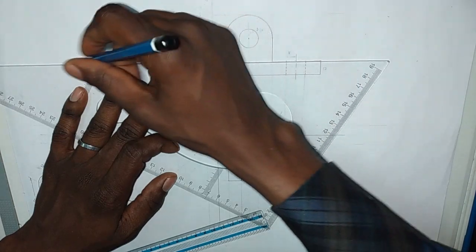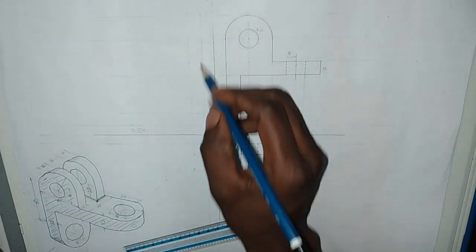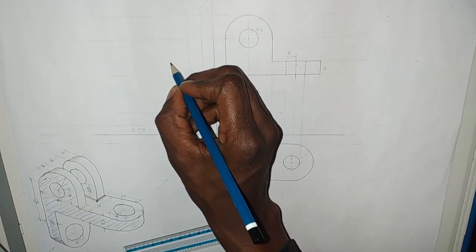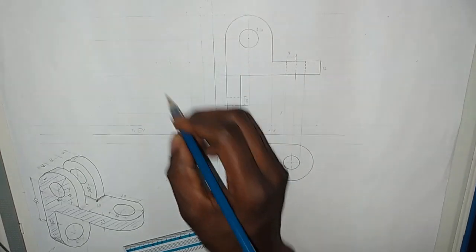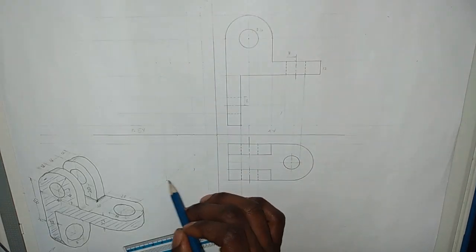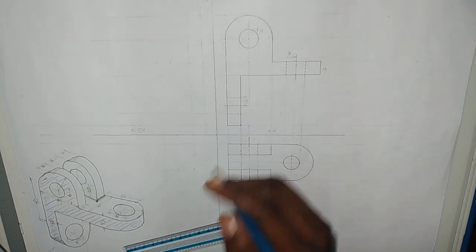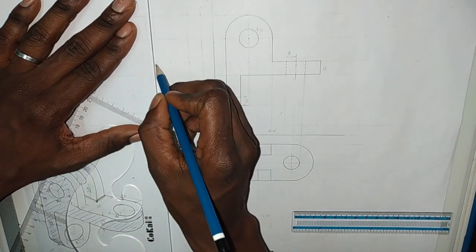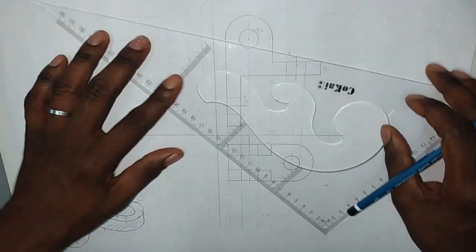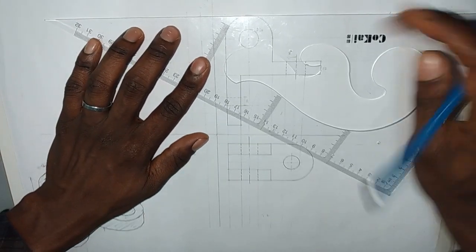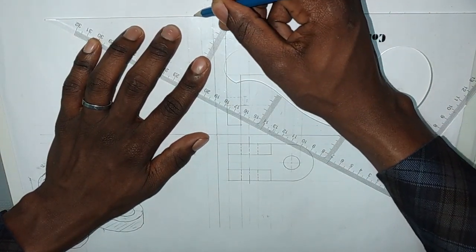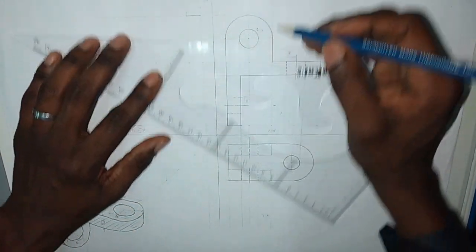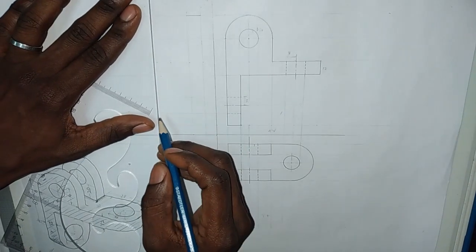So let me just deepen my projection line, so points are here, here, here, and then here. Now where this line is coming from, all the way from here. So I'm going to draw those lines up. First of all, I'm going to have this, and then it continues here.